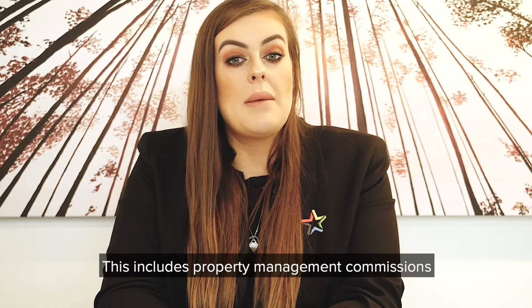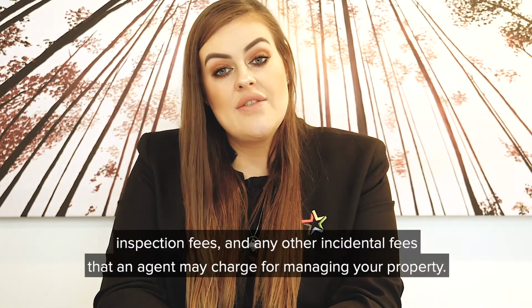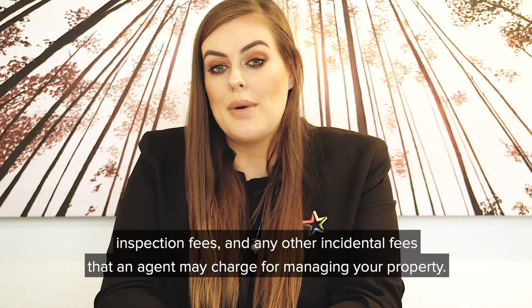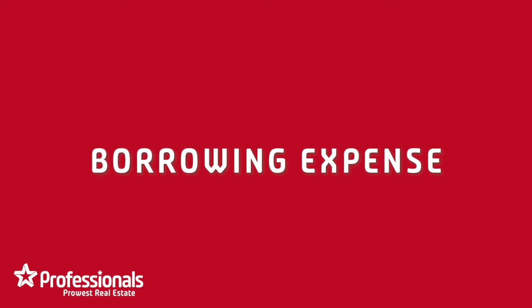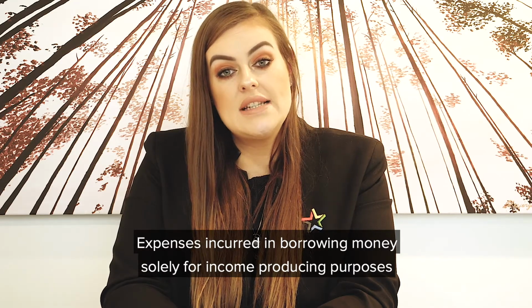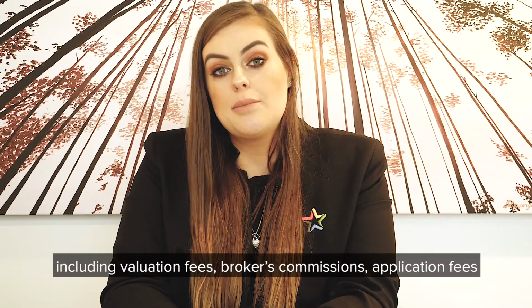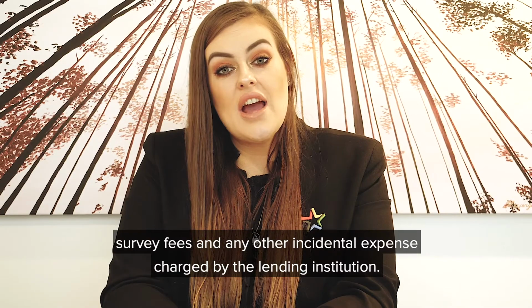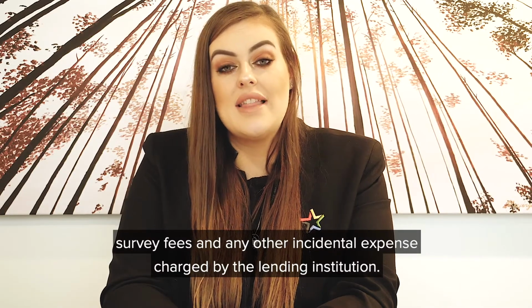This includes property management commissions, inspection fees, and any other incidental fees that an agent may charge you for managing your property. Expenses incurred in borrowing money solely for income-producing purposes, including valuation fees, broker's commissions, application fees, survey fees, and any other incidental expense charged by the lending institution.